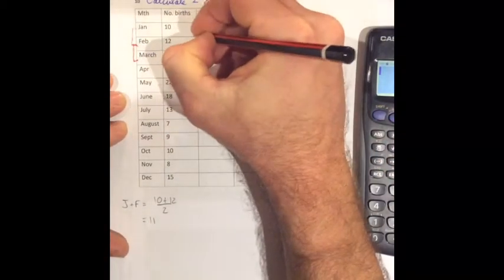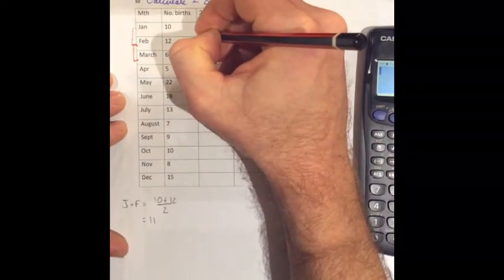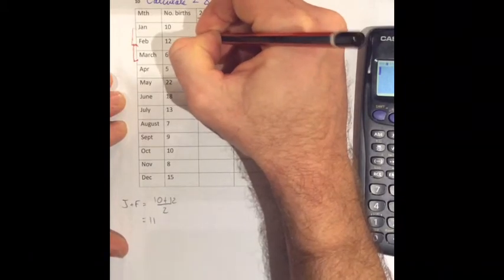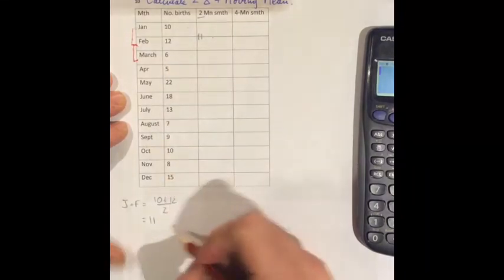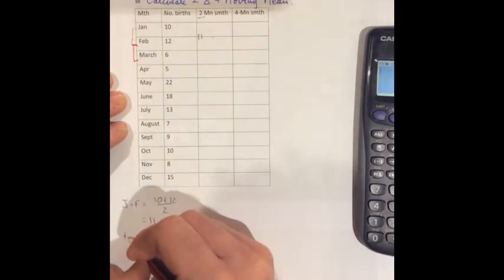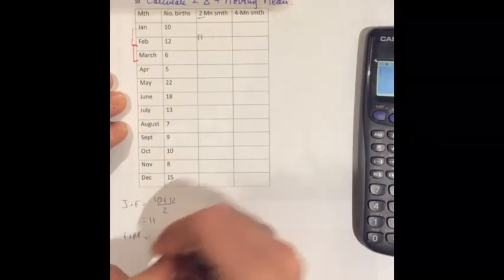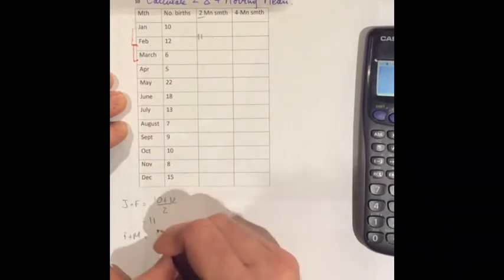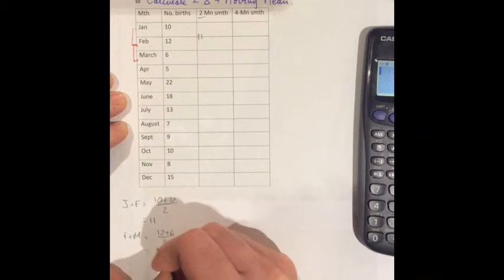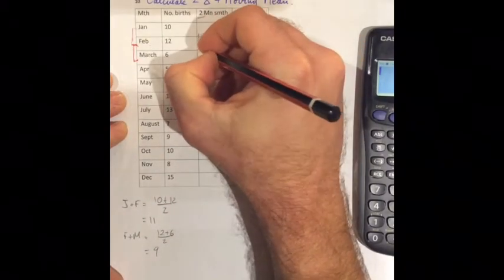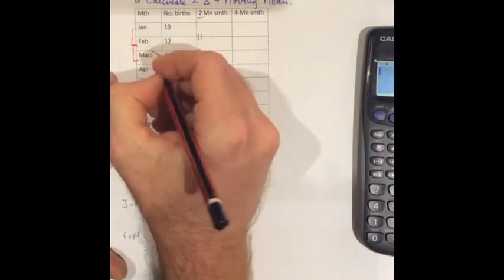So here we've got 11. And for February and March, we have 12 plus 6, which is 18, divided by 2, is 9. So we get 9 here. Okay, so they're both sitting between February and March, and January and February.